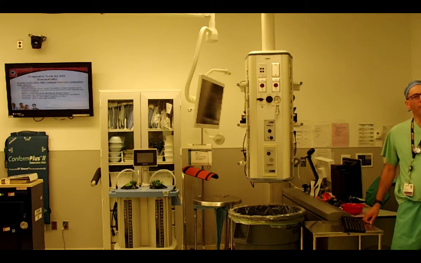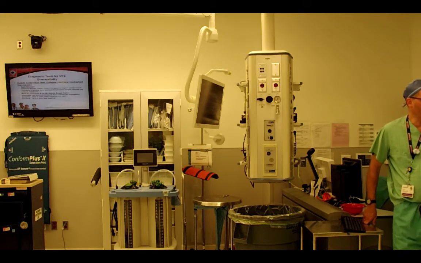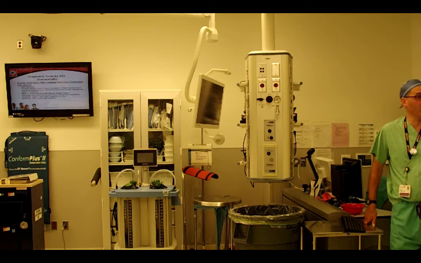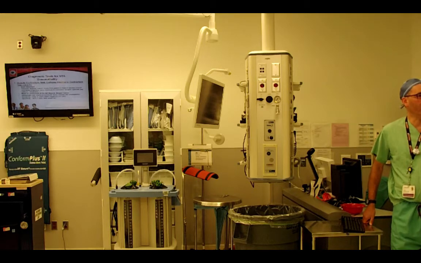There are 2 tests that can be used to determine who is MH susceptible. The gold standard is considered the caffeine halothane contraction test, and it involves a muscle biopsy. It can only be done in certain centers where they actually do the test, because they need the fresh muscle. You can't biopsy here and ship it off to the Mayo Clinic. Essentially, if you take that muscle and expose it to caffeine and halothane, the muscle will contract if you are MH susceptible. Normal muscle won't.